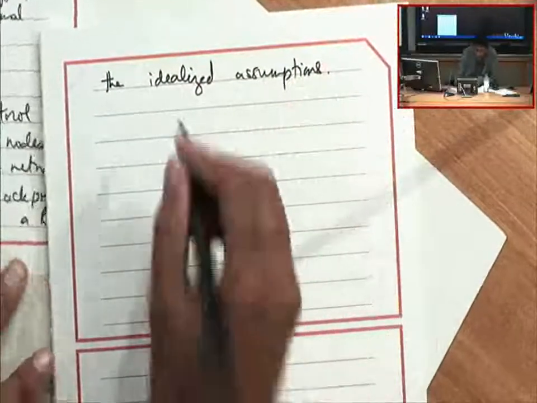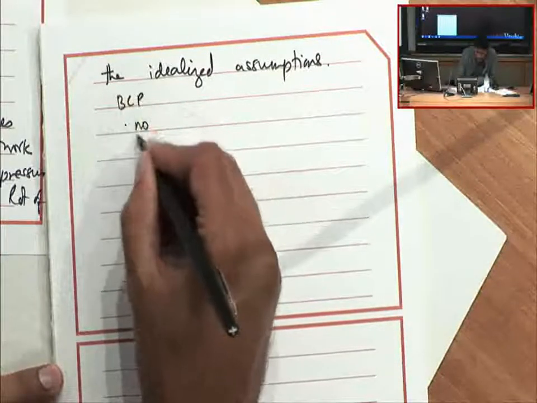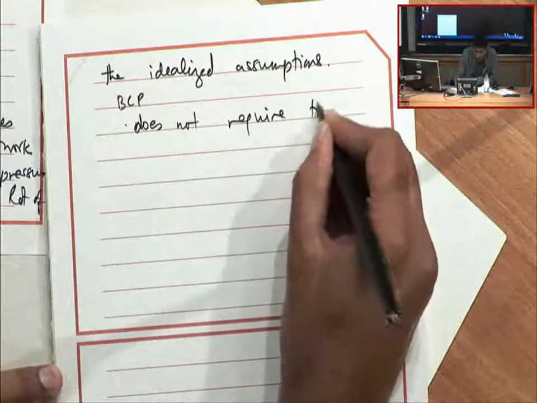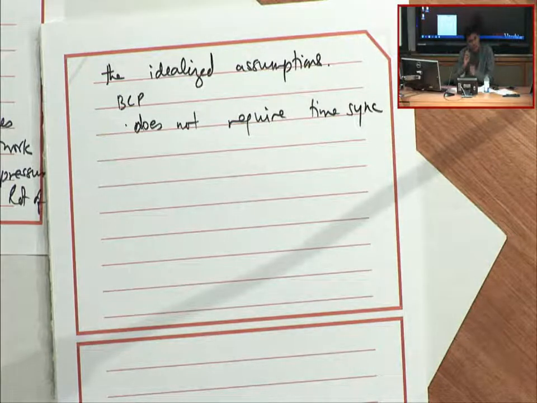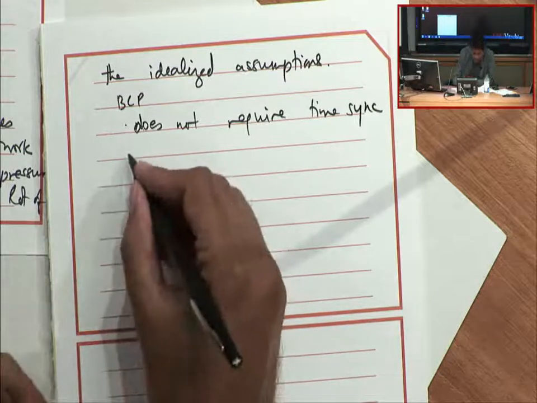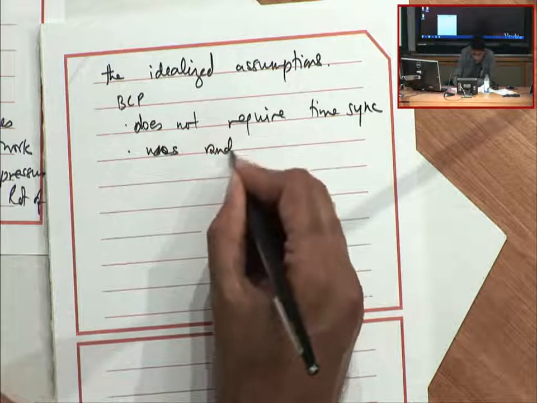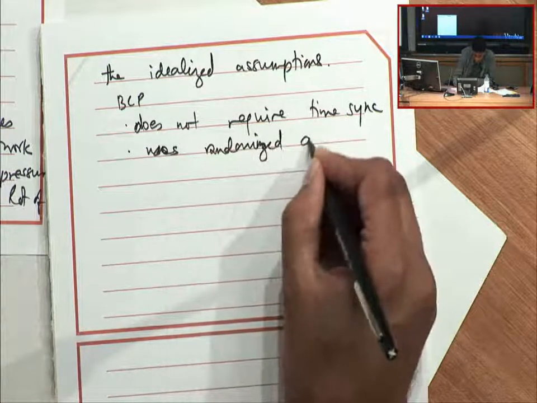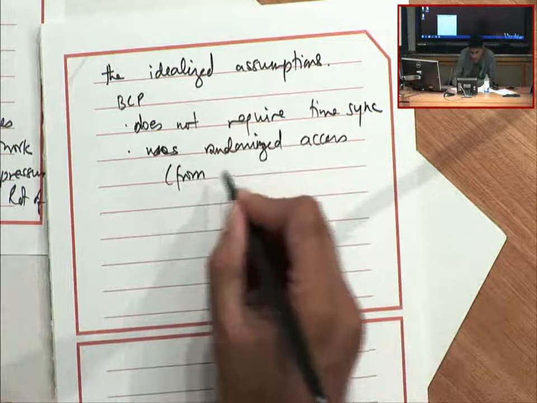Okay, what does it remove? Well, in particular, BCP does not require time sync. Unlike back pressure scheduling, which is like a time division multiple access scheme or TDMA scheduling scheme, it uses randomized access. And it uses this randomized access from the underlying CSMA layer.